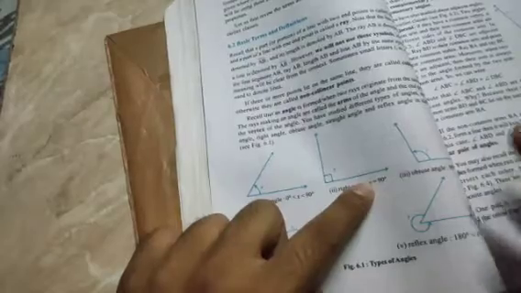Next we have right angle. That means the angle whose value is 90 degrees, not less than 90 or more than 90, exactly 90 degrees, is known as a right angle.